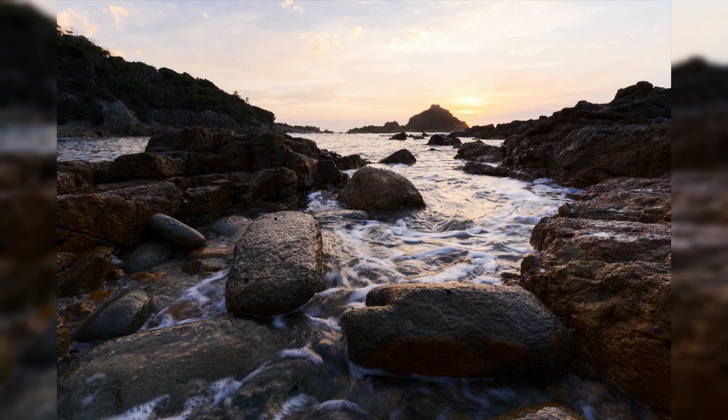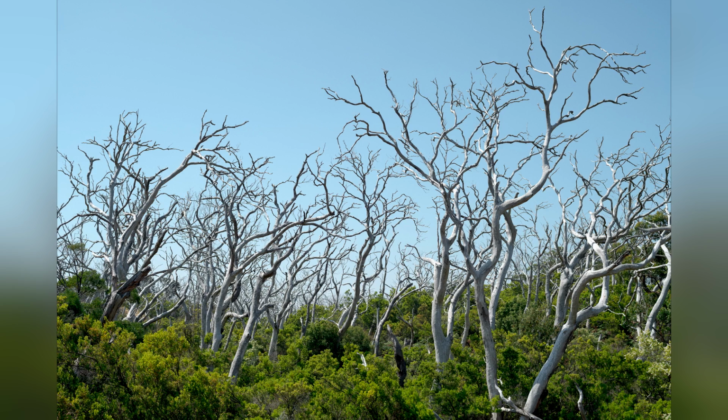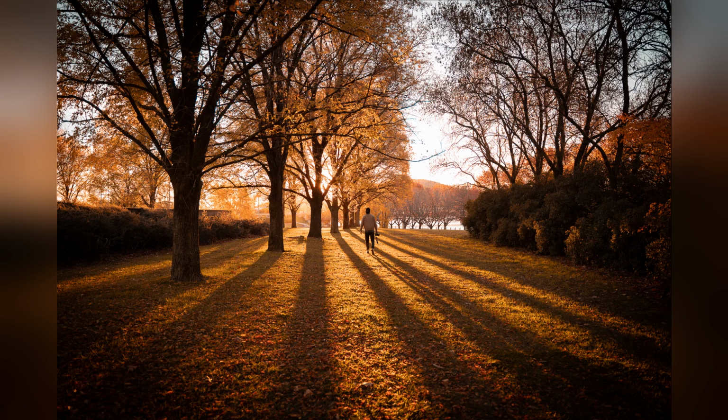Now I understand that most people here probably don't have a DSLR. If you do, that's great. But most of these tips can be used for photography in general, so you can use your phone for all of these. And they're predominantly going to be compositional techniques. When I talk about composition, that is how you arrange and place your subjects within your frame.